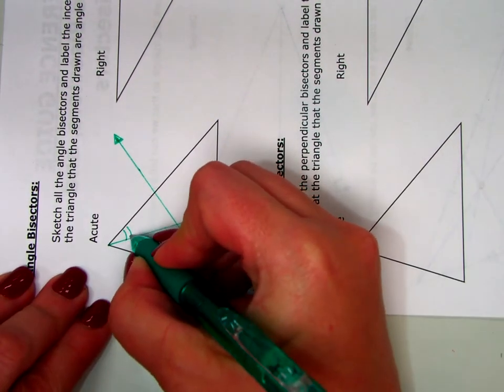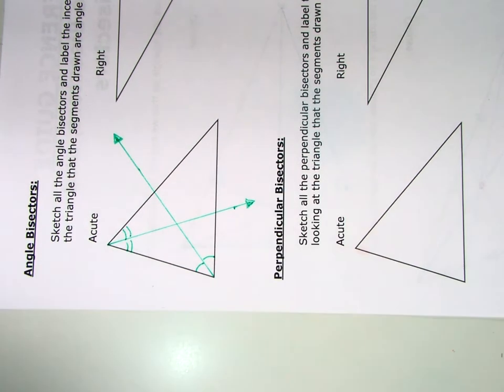So this side here is the same as this side here. Notice they weren't the same degree, so I put double arcs on the second angles to show that they're the same as each other, but not the same as these.